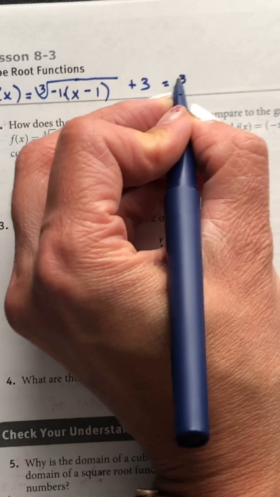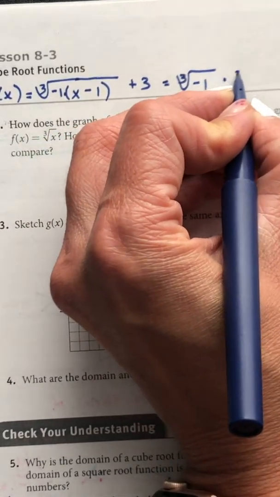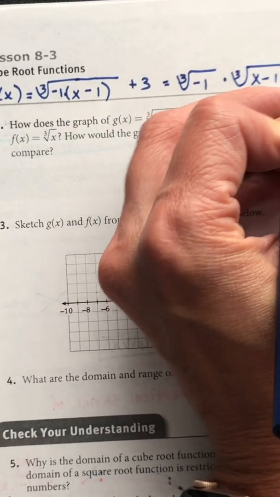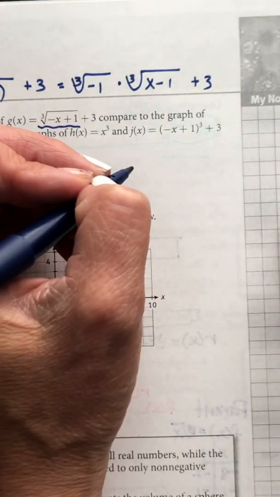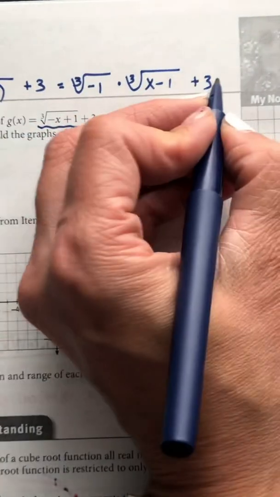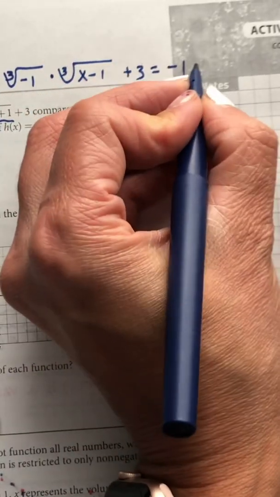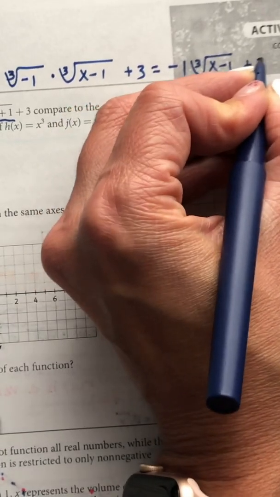So remember, this is a cubed root, so we could separate that negative 1 out in the cubed root times the cube root of x minus 1. And then there's that plus 3 still there. Okay. What's the cubed root of negative 1? Well, the cubed root of negative 1 is negative 1. So it's negative 1 times the cubed root of x minus 1 plus 3.